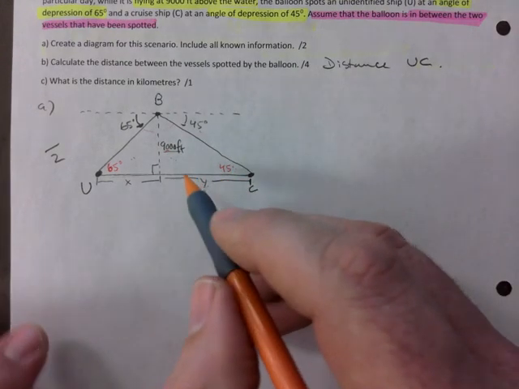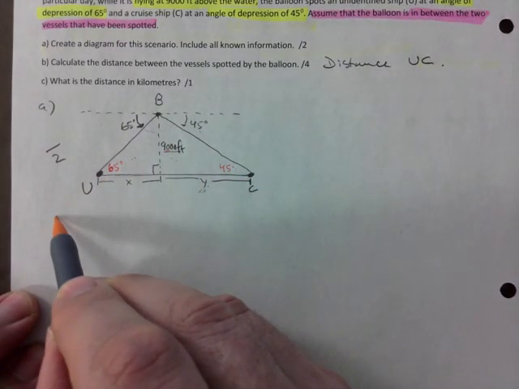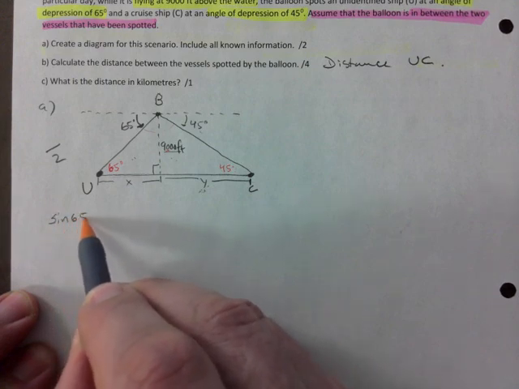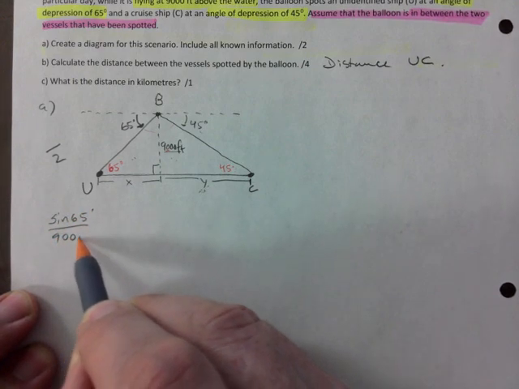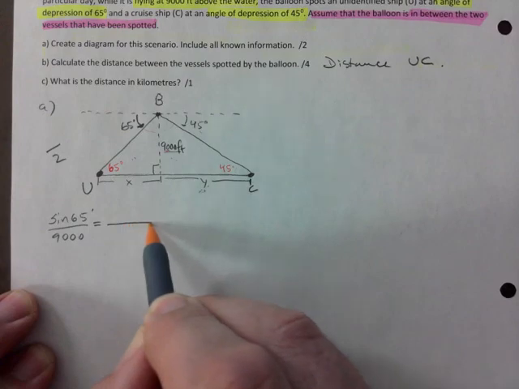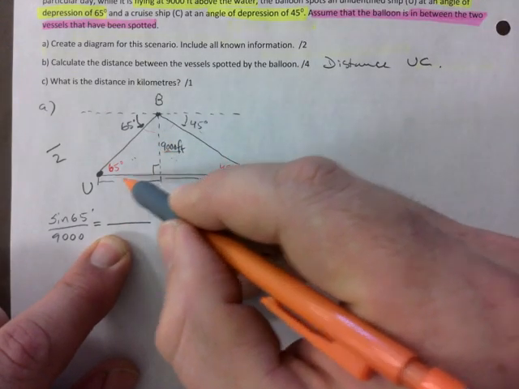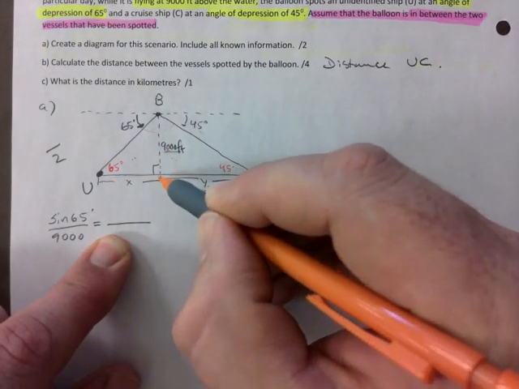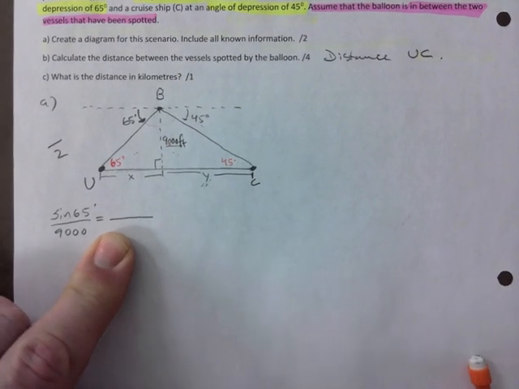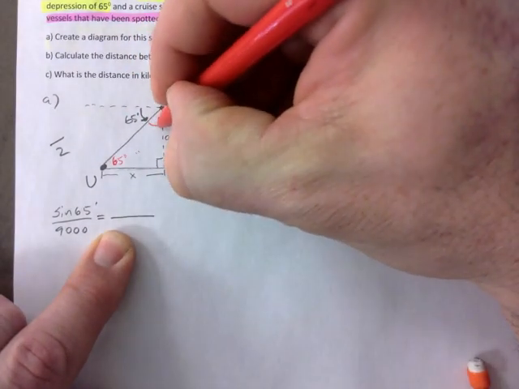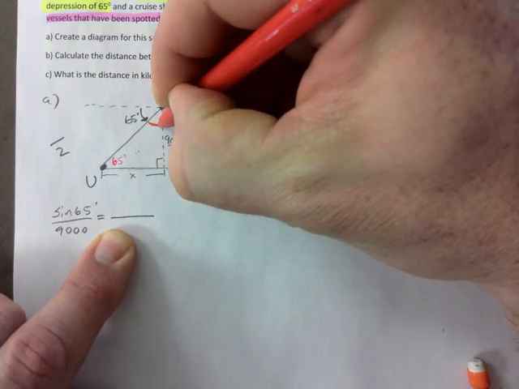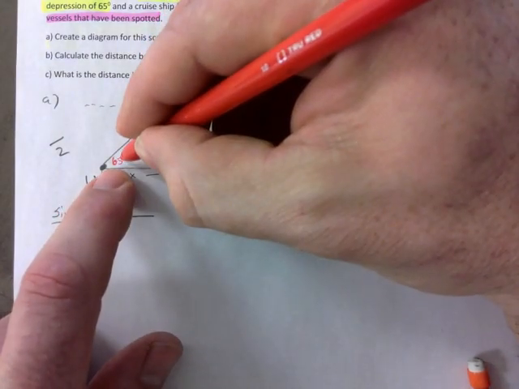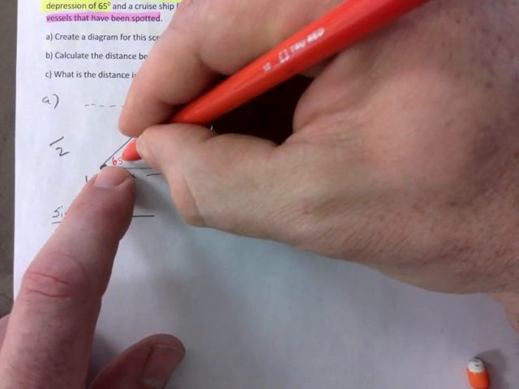So here's my strategy. I'm going to do this one. Sine of 65 over 9,000. And I need to figure out x here. So how am I going to achieve that? I'm going to figure out this little sliver here. 5 gets me to 70, so another 20 gets me to 90.